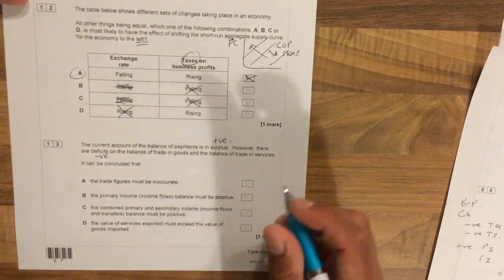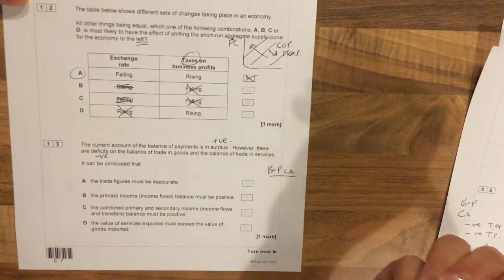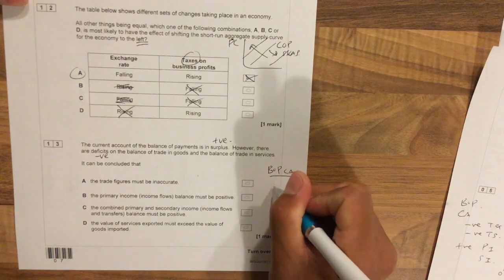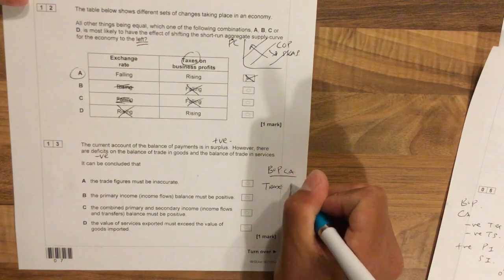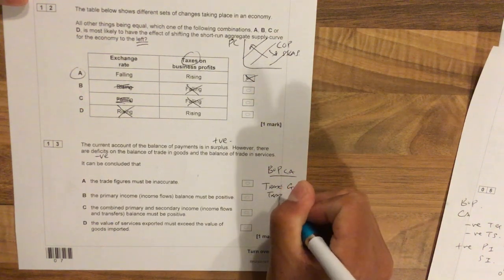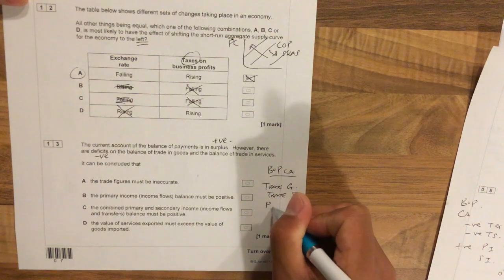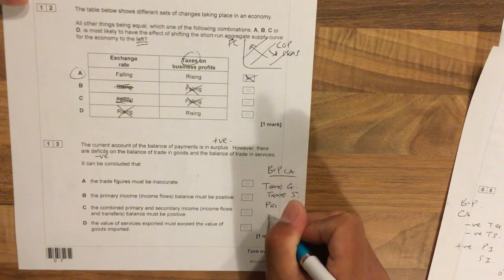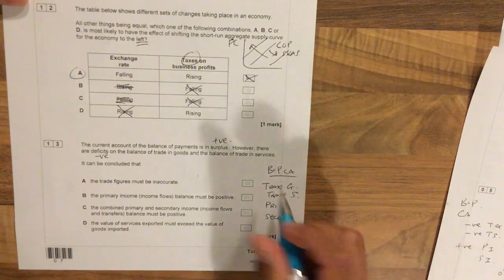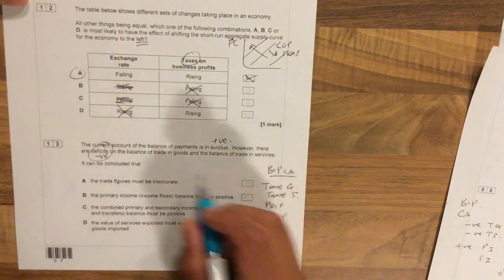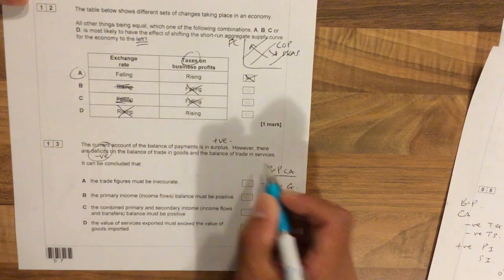So you've got the balance of payments on current account, the formula for it is already half there. It is about the trade in goods, the trade in services, and then it's about primary income and secondary income flows. So if this is negative, so there are deficits on the balance of trade in goods and the balance of trade in services.